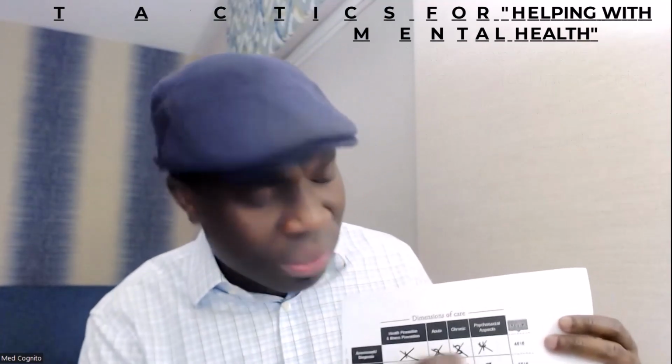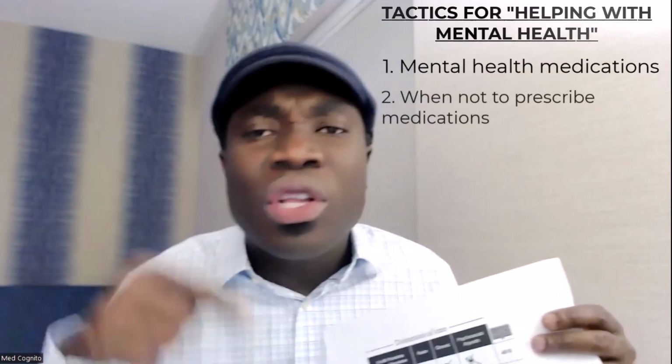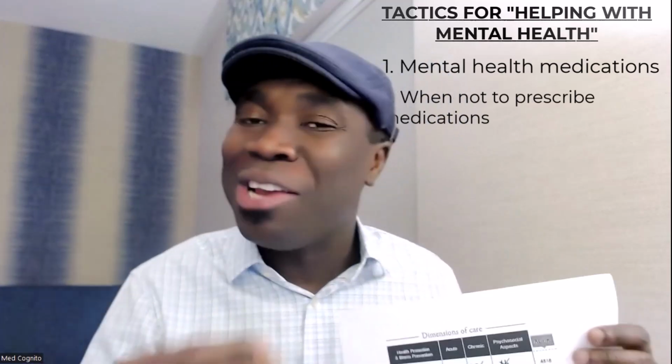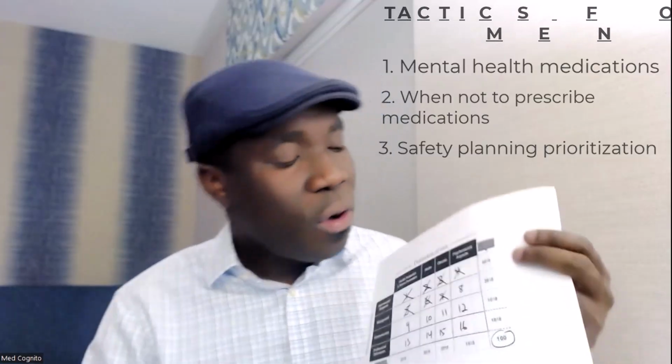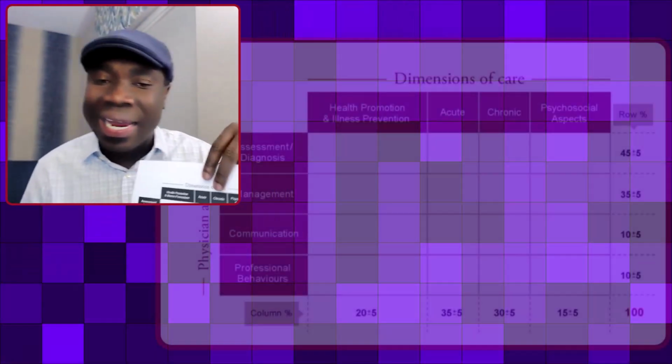So what are my tactics for this particular box 8? I need to know mental health medications. I also need to know when I am not going to prescribe medications. And for some unique medications, I need to know which labs I will do for those medications. And I also need to learn how to prioritize safety planning. So, box 8, nailed. Now let's go to box 9.